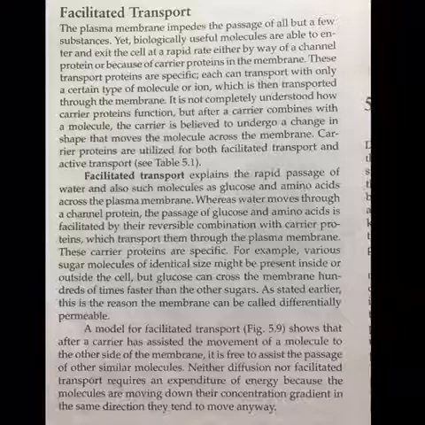Neither diffusion nor facilitated transport requires an expenditure of energy because the molecules are moving down their concentration gradient in the same direction they would tend to move anyway.